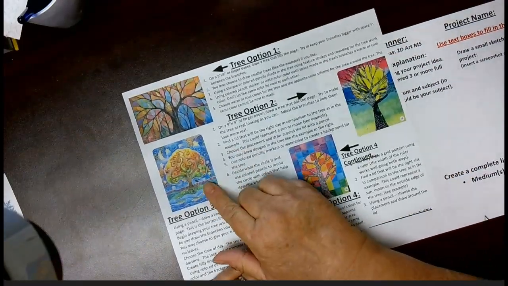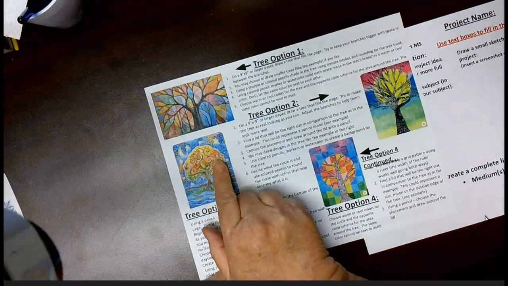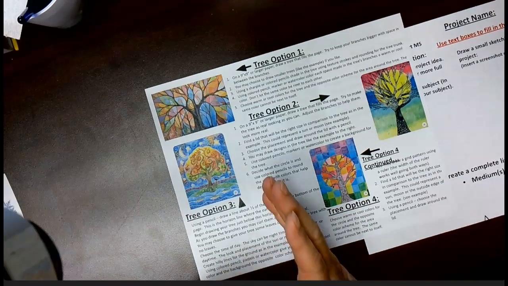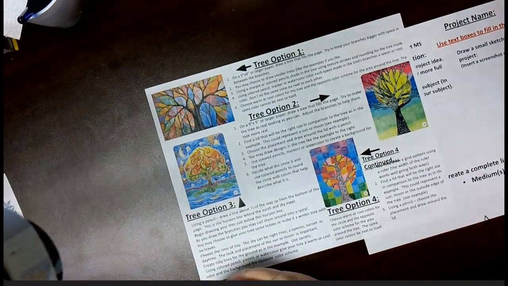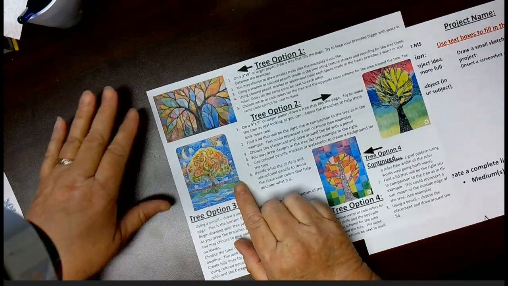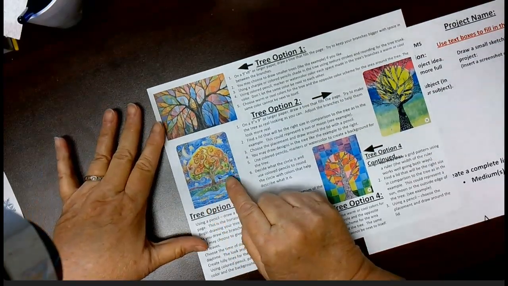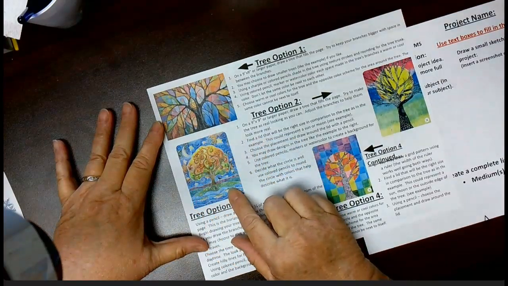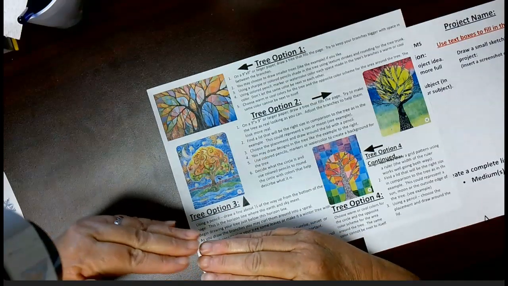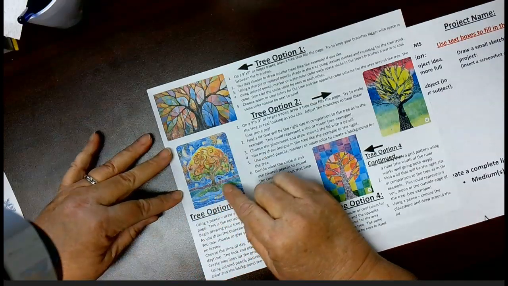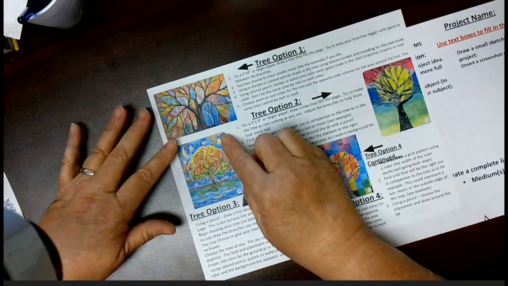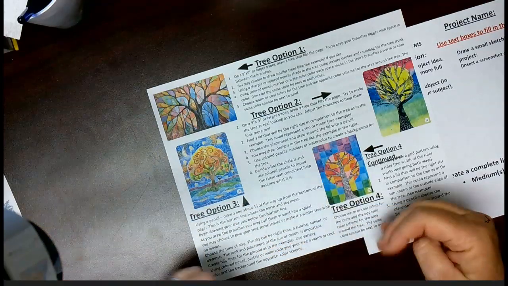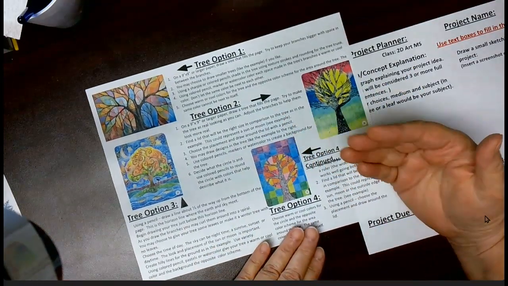Option 3 over here is kind of a fun tree. It has swirls on the ends of its branches, which makes it more whimsical. And you're going to do the same thing. If the tree is warm colors, then the background's all cool colors, but they can't be cool colors that are the same that touch. So a light blue, a dark blue, a light green, a dark green, medium green, purple, you mix them and it should help describe what you're trying to portray to the viewer.